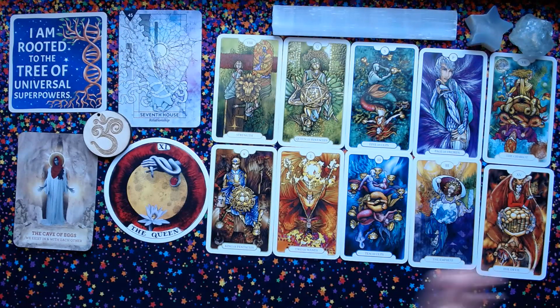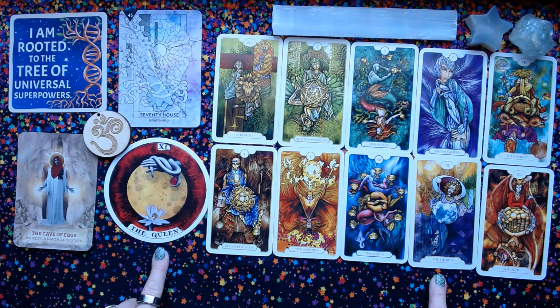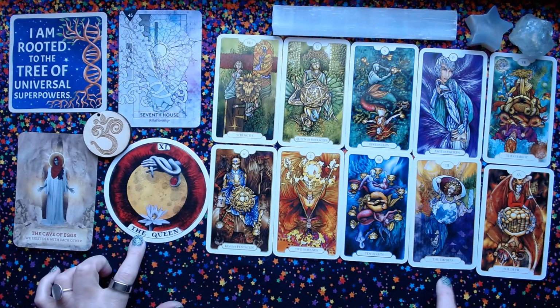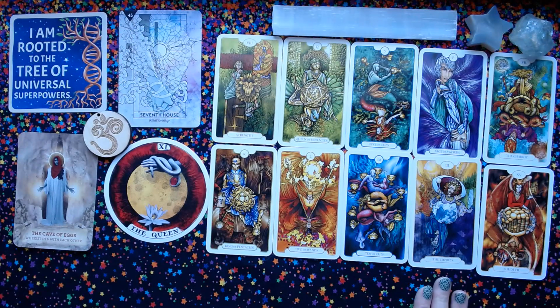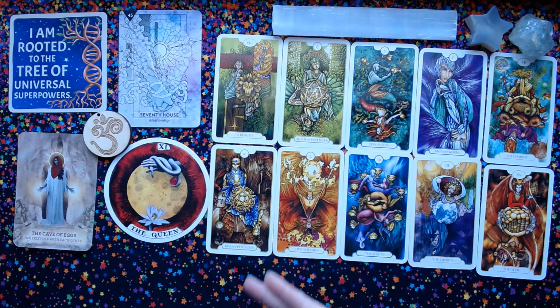And so then what happens in our second row, you have the King of Pentacles, the Two of Wands, the Ten of Cups, the Empress, and the Devil. Now, you have the Empress reflecting here, right? This Cave of Eggs, and the Queen really, really reflecting here in this Empress card. So you also have this divine pair. You've got the Queen of Pentacles and the King of Pentacles, right?